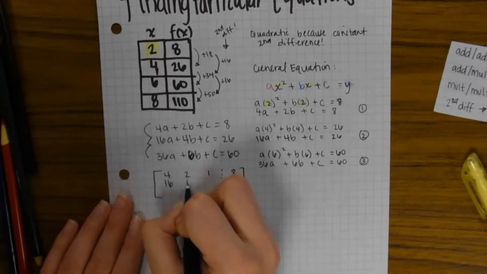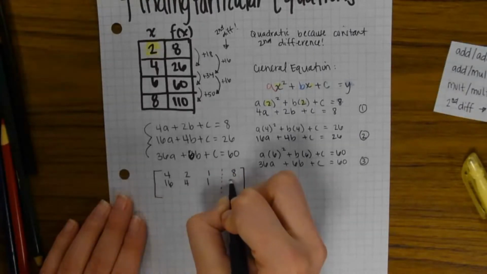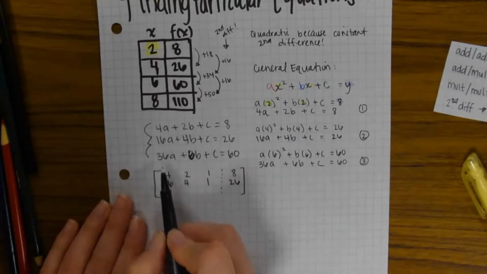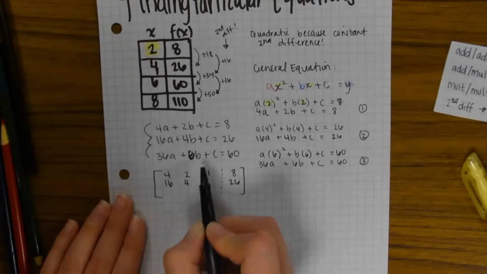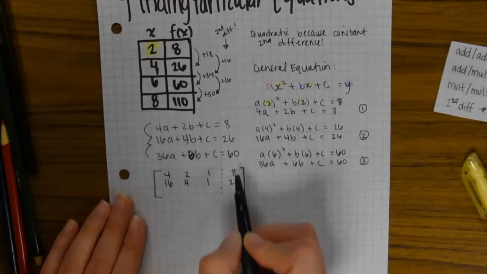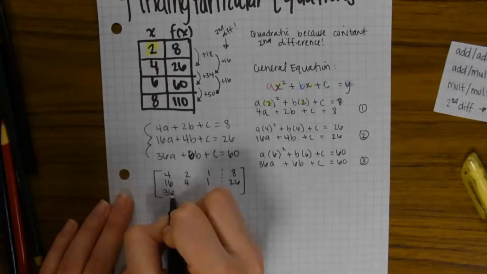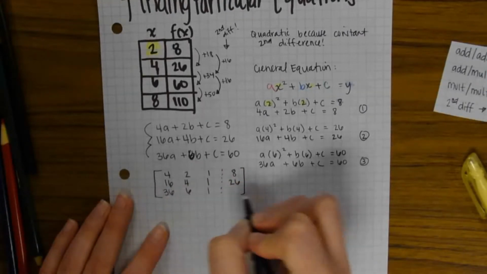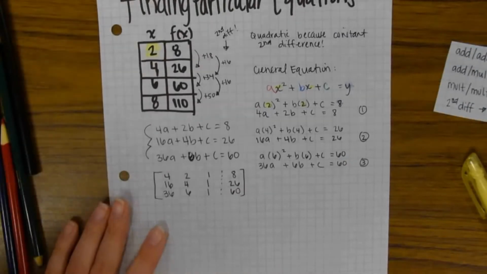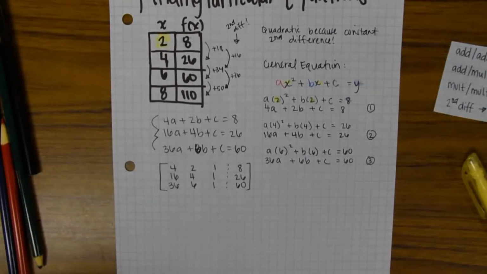So let's do the next one. 16, 4, 1, 26. Again, 16 is the coefficient of A, 4 is the coefficient of B, 1 is the coefficient of C, 26 is the answer. And then the last one, 36, 6, 1, 60. And now I can use matrix operations to solve this. So go ahead and grab your graphing calculator.